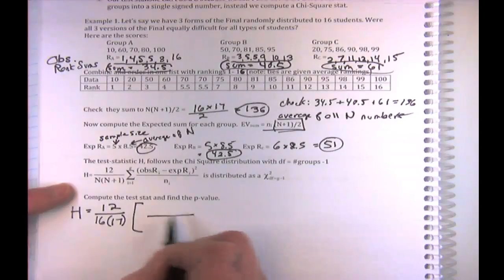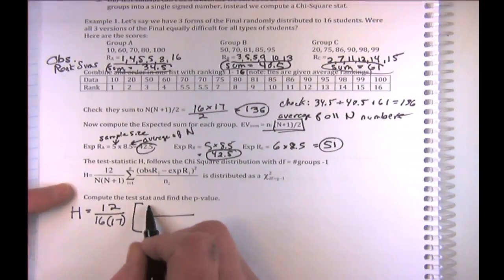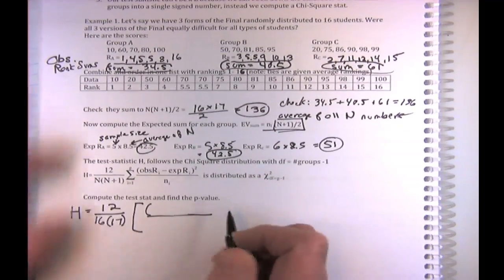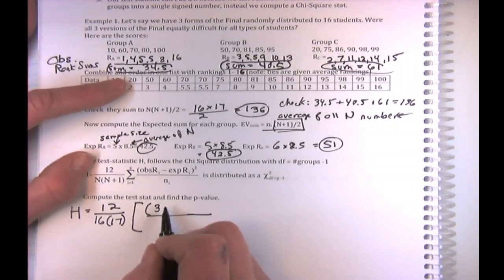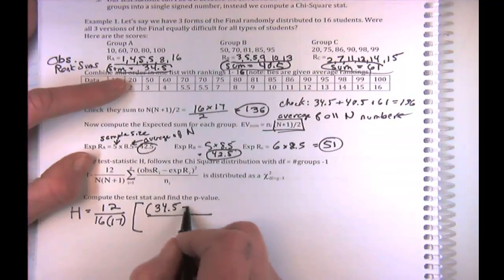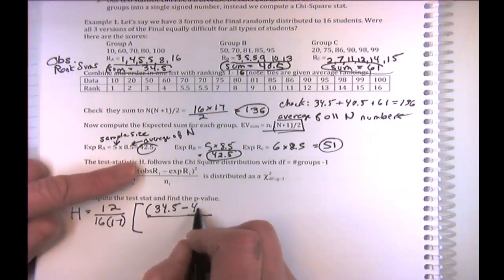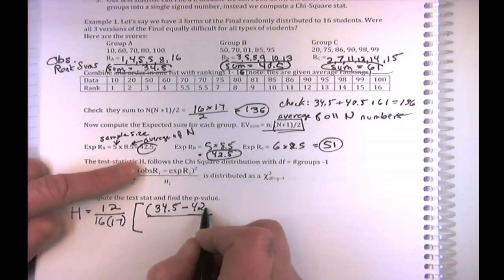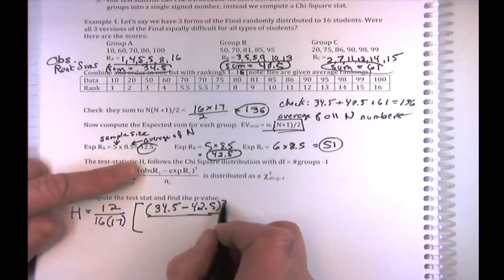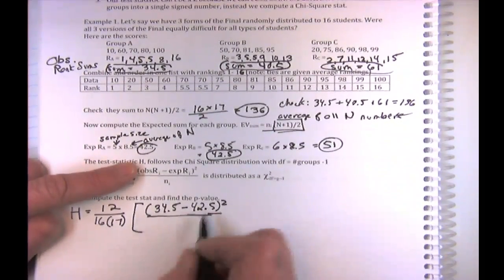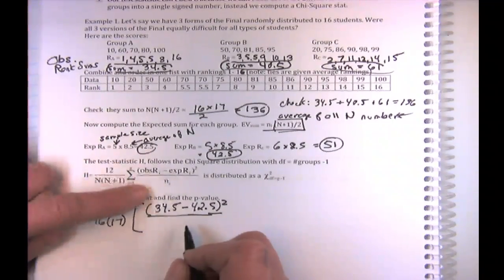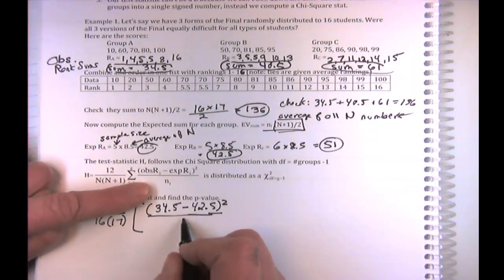So our first group: our observed is 34.5 minus the expected is 42.5. That's negative 8, squared. And what goes in the denominator here? This is the sample size.